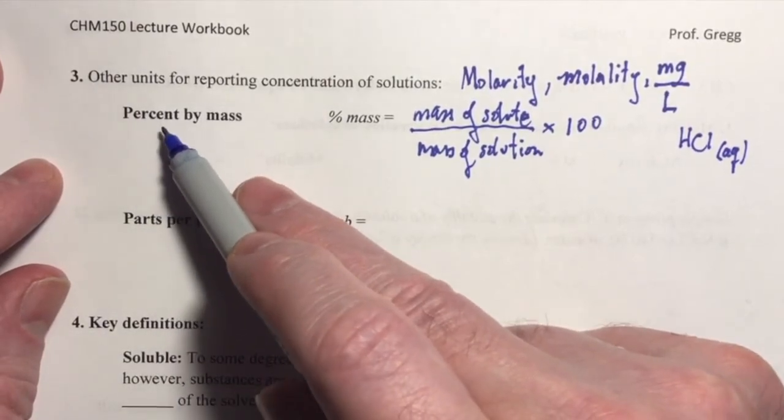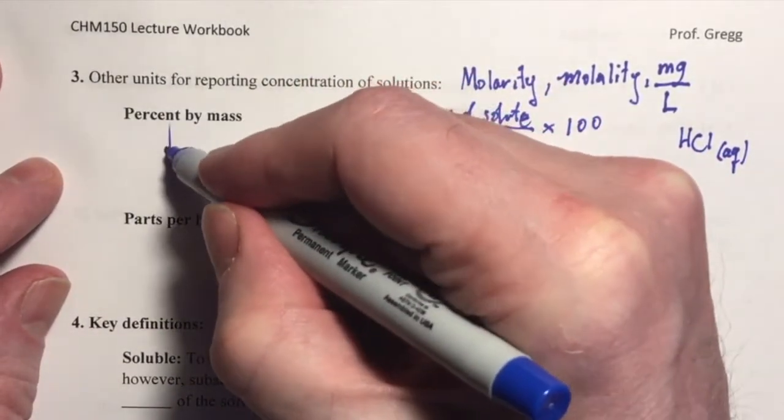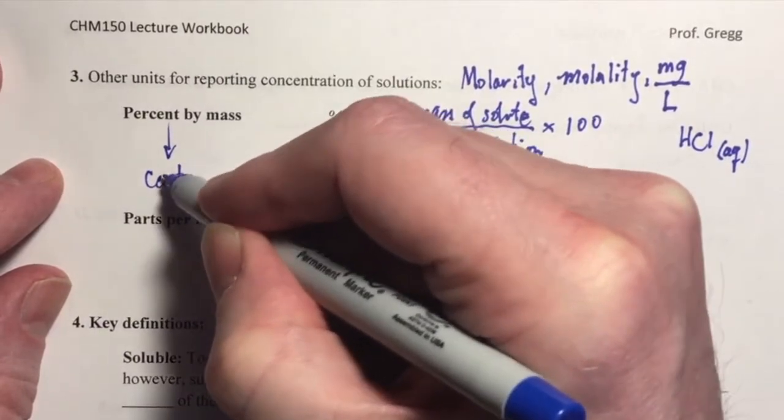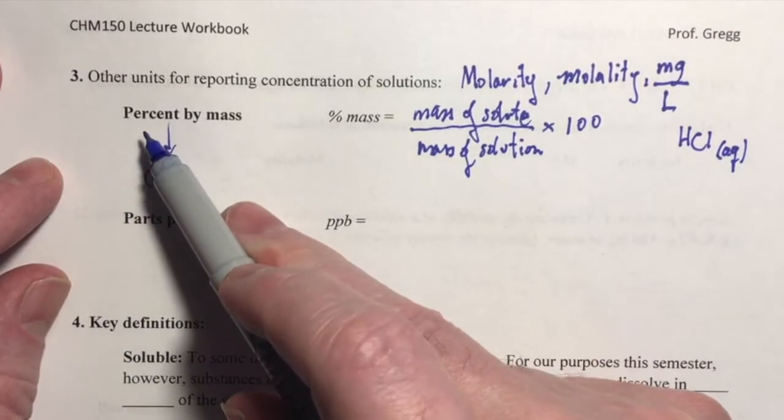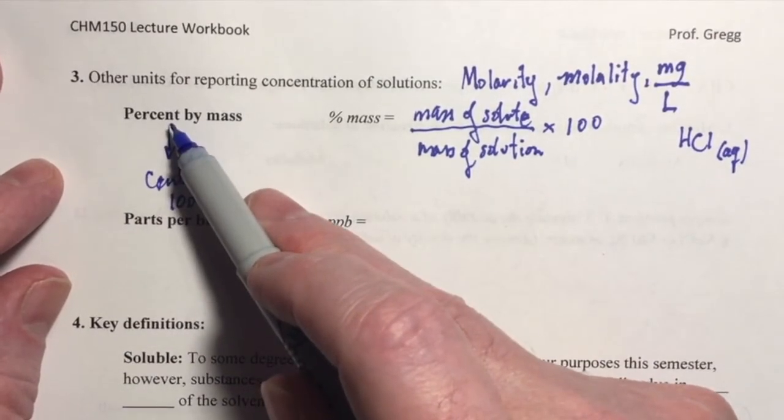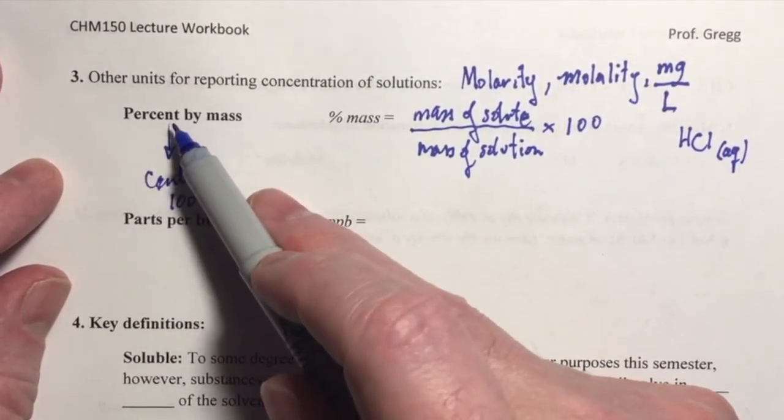Per centum. Centum comes from the Latin meaning 100, right? So when we're talking about a percent of something, we're calculating the parts per 100.